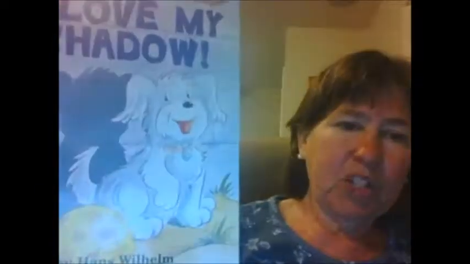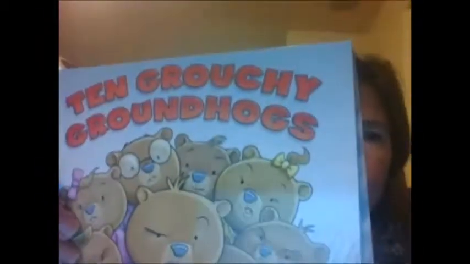And then we also have I Love My Shadow, which is an early reader book that they can read by Hans Wilhelm. I Love My Shadow. And it's published by Scholastic. And then we have 10 Grouchy Groundhogs, Scholastic book by Catherine Helling.